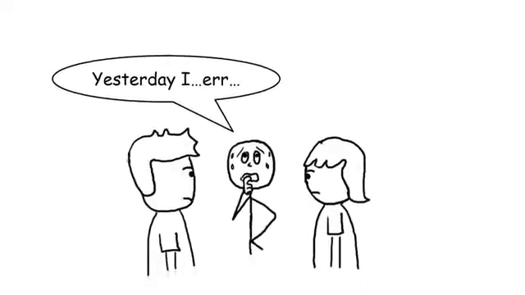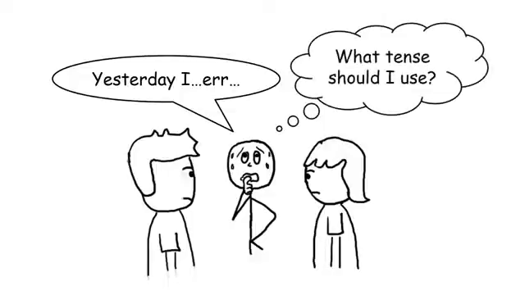This means that if you want to speak English properly, you have to think about English. You have to think about whether to use the past tense or something else. You have to think about how to form a sentence properly. But that's impossible because when you speak, there's no time to think about any of that.